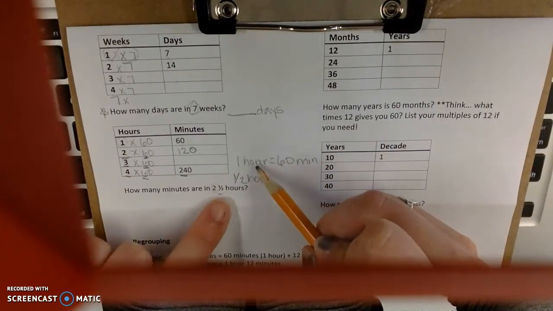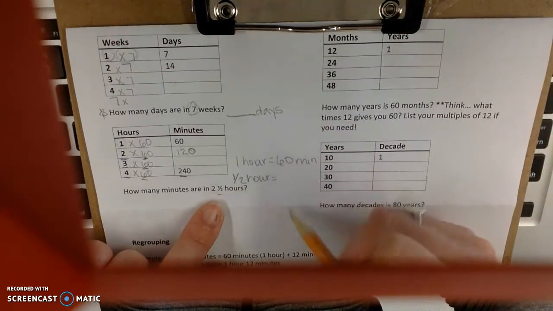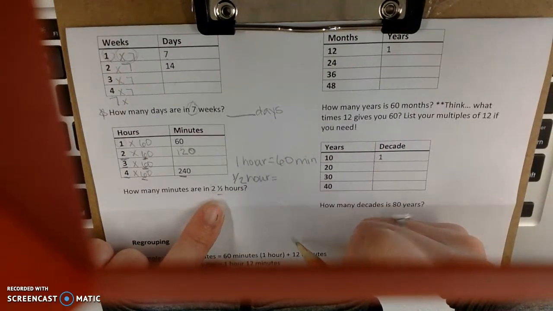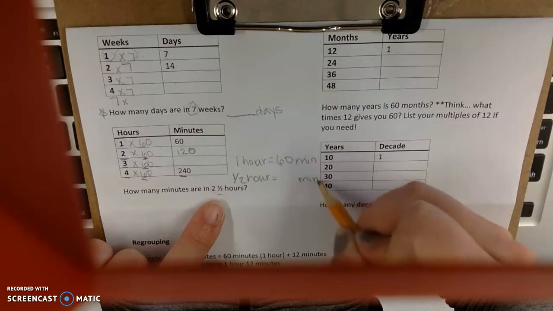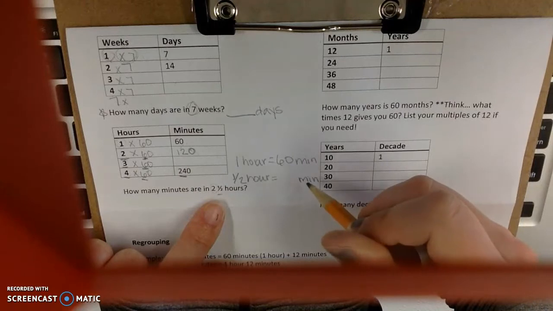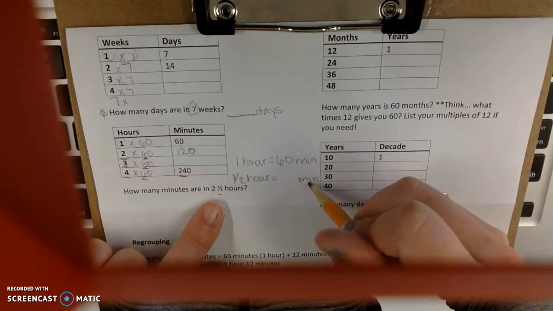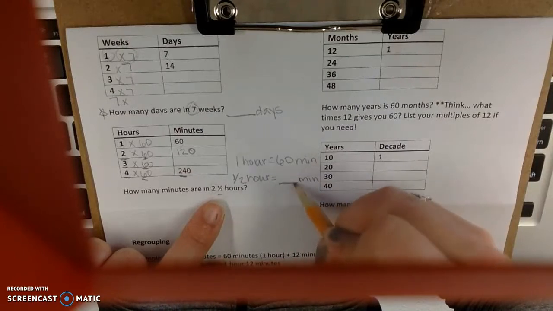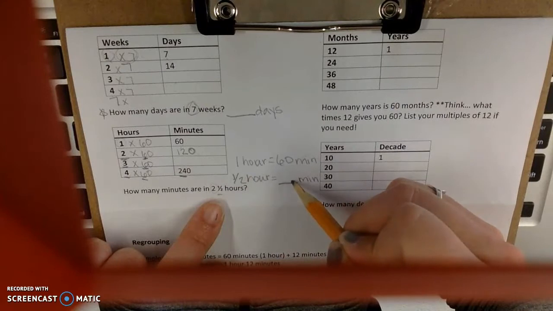If we're dividing 1 into half, what is half of 60? If you need help with this, I'll help you tomorrow in our Zoom session. Hopefully you found how many minutes there are in half of an hour.